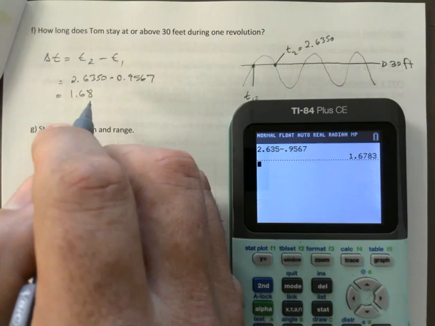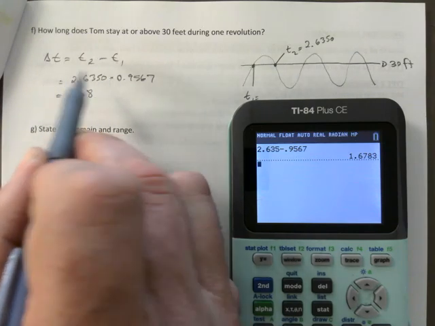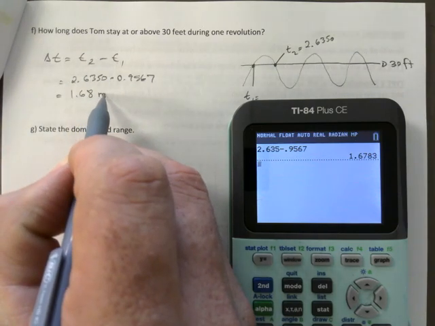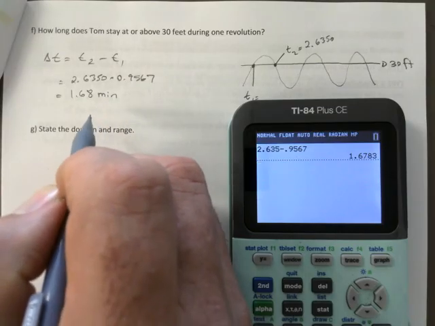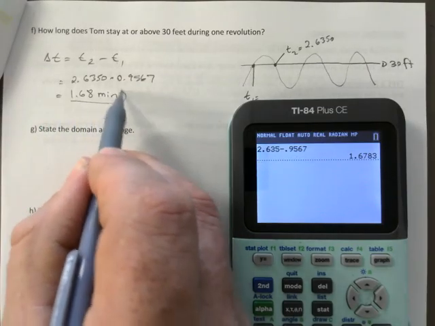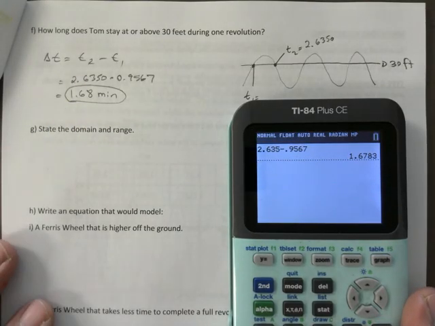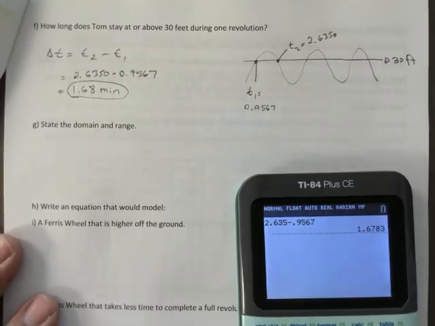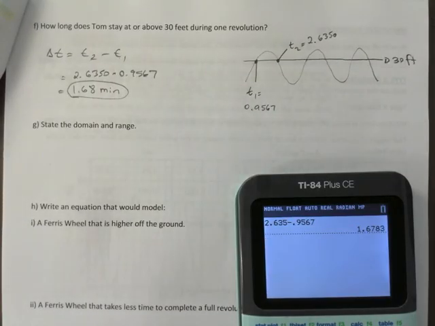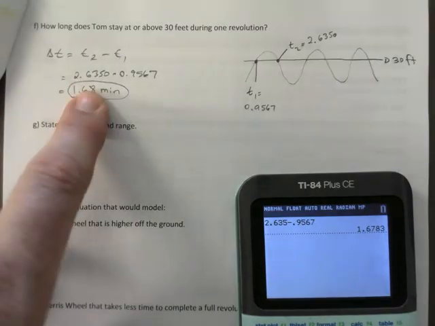And what are our units when we're dealing with time? I think it's minutes. Yeah, we're in minutes. So there we go. What if it says time below?